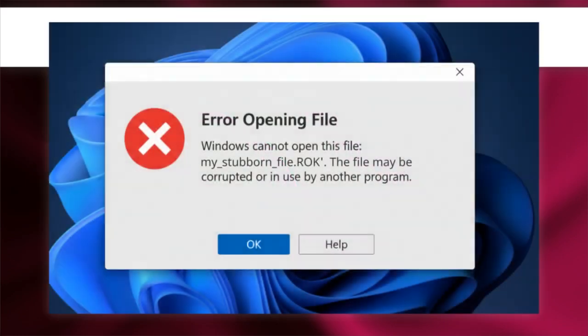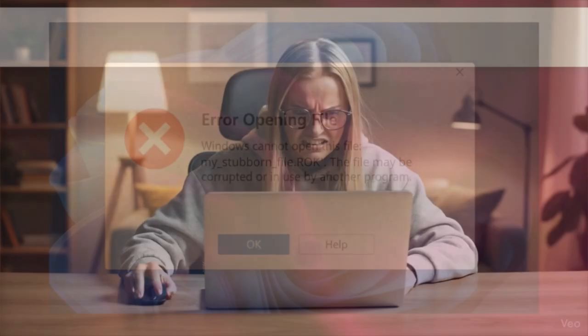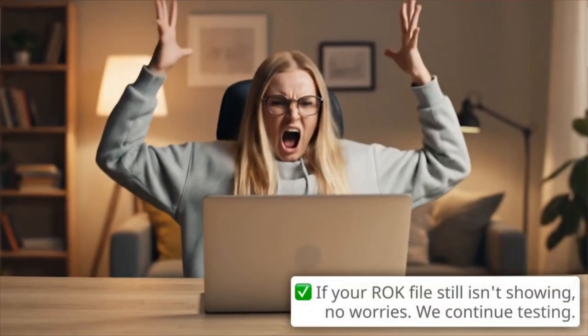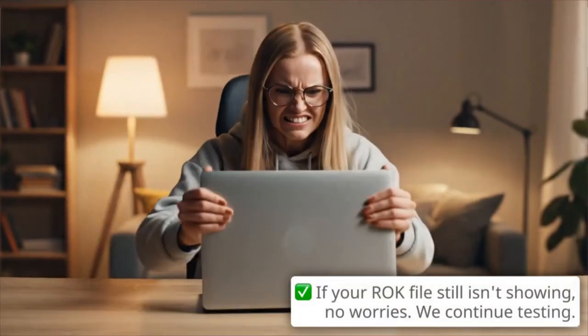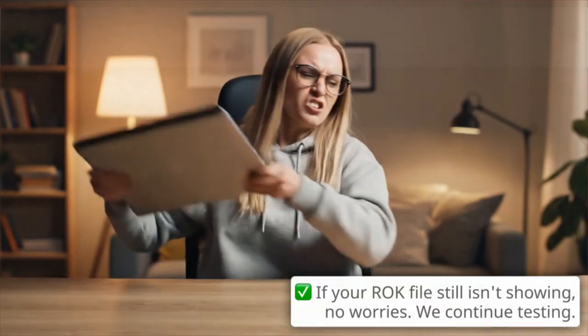If you still can't open the ROK file, it's okay. The nature of the ROK format makes basic errors common if one detail is missed. Let's verify these key points right now before proceeding to the fix.